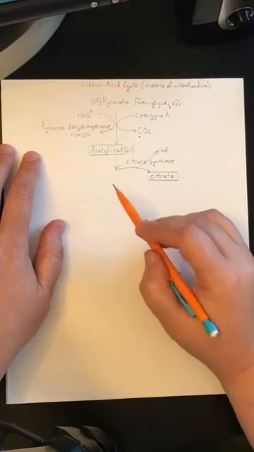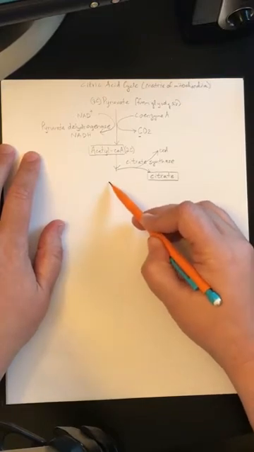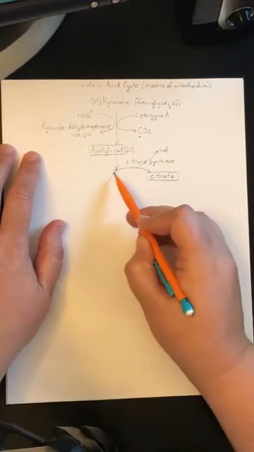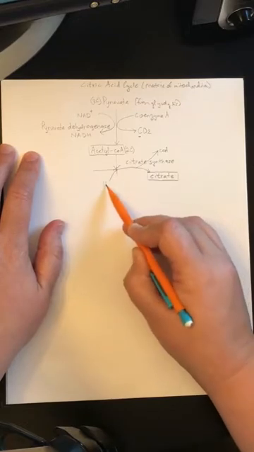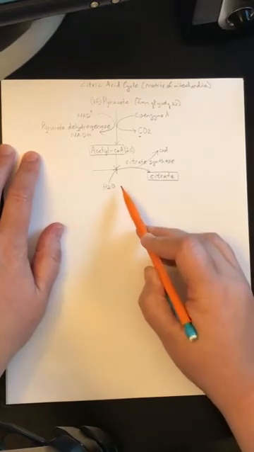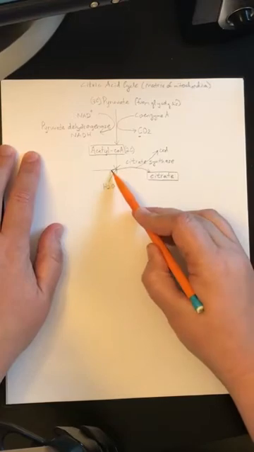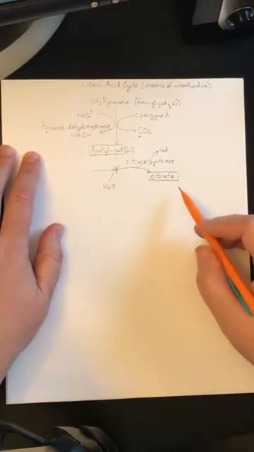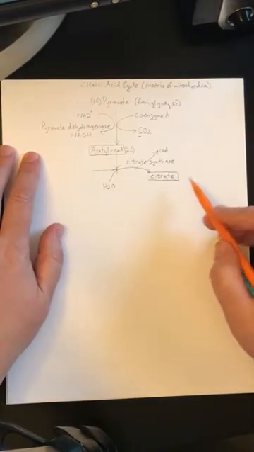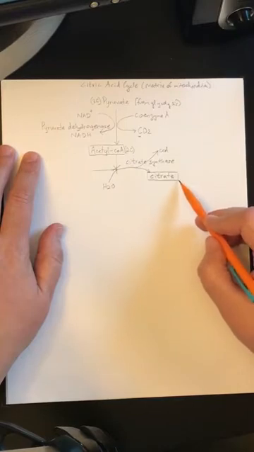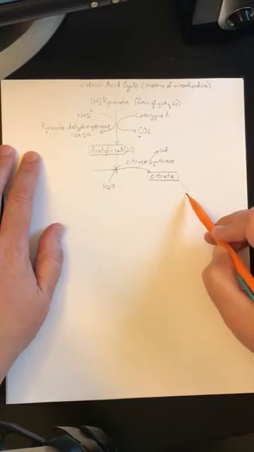Now there is one more thing here that is needed for this to actually happen. We have to put in a molecule of H2O, 1 water molecule in here to make this happen. So put in your water molecule right there. Okay, let's move on.